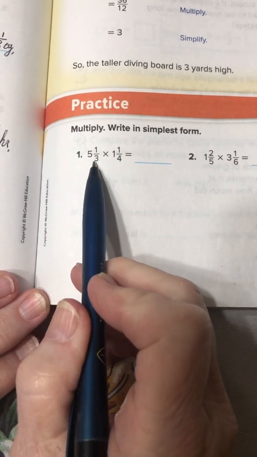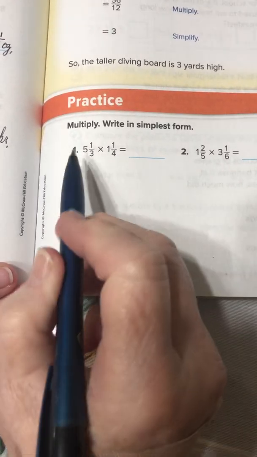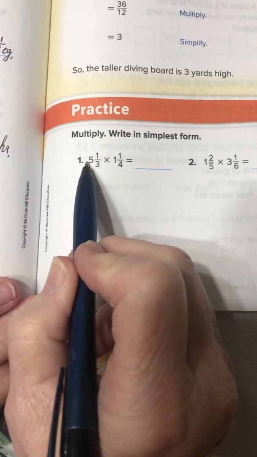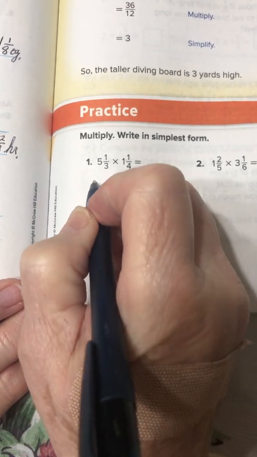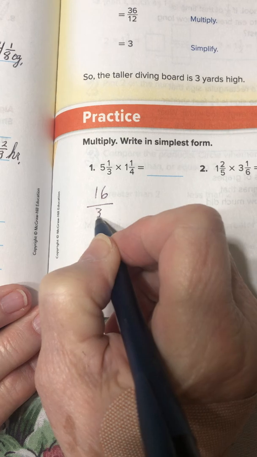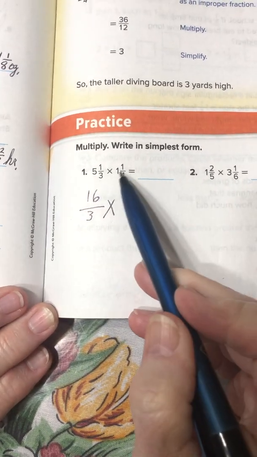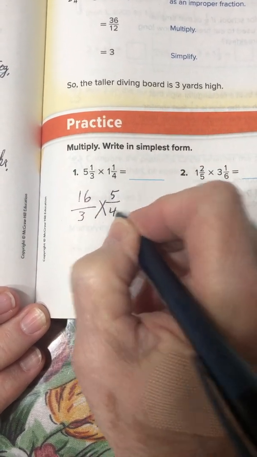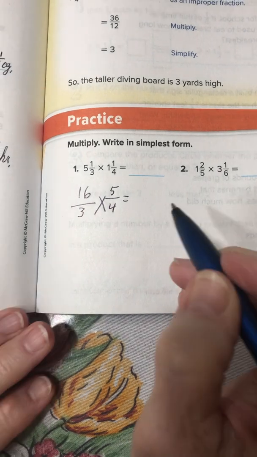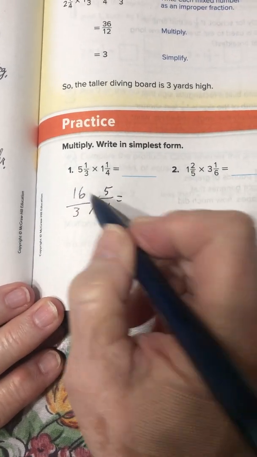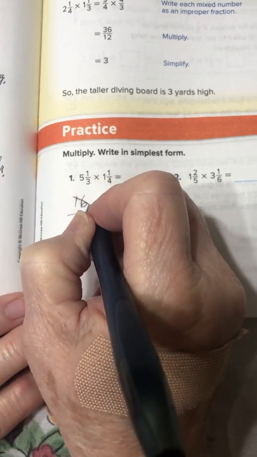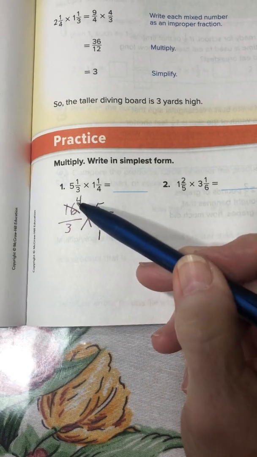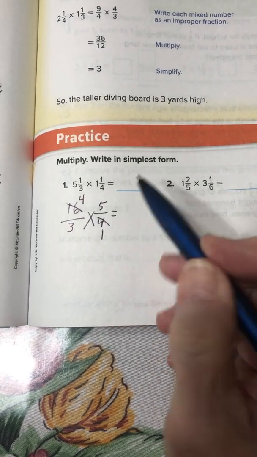Number 1 is 5 1/3 times 1 1/4. We're going to multiply the whole number times the denominator and add the numerator. 5 times 3 is 15, plus 1 is 16, and our denominator is 3. And we're multiplying. 1 times 4 is 4, plus 1 is 5. And we have 5/4. Now, we can simplify by cancellation. 4 and 16 have a common factor of 4. So 16 divided by 4 is 4, and 4 divided by 4 is 1. And our new problem is 4/3 times 5/1.